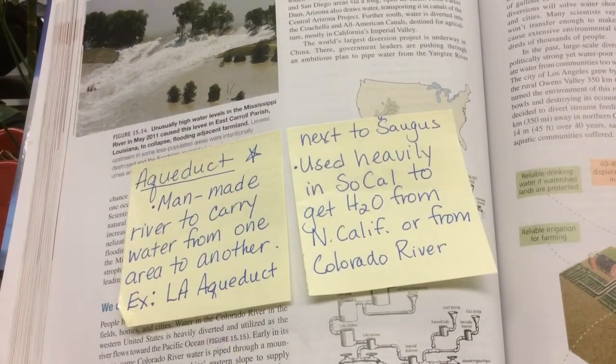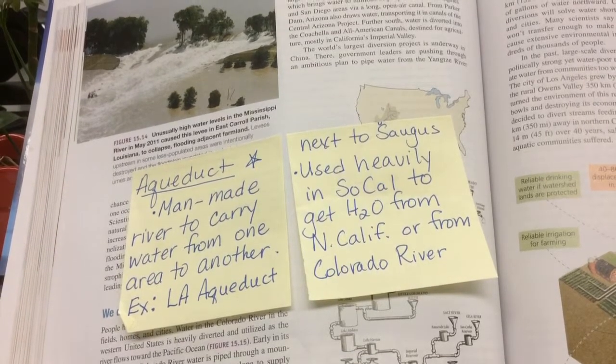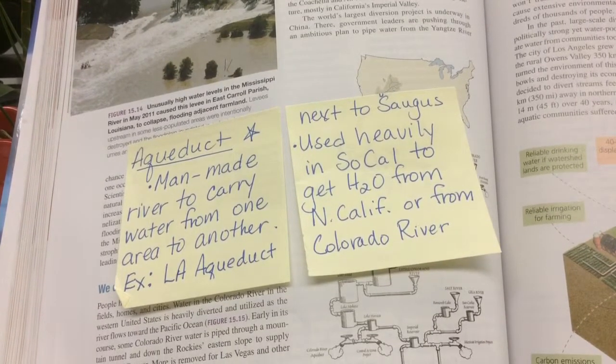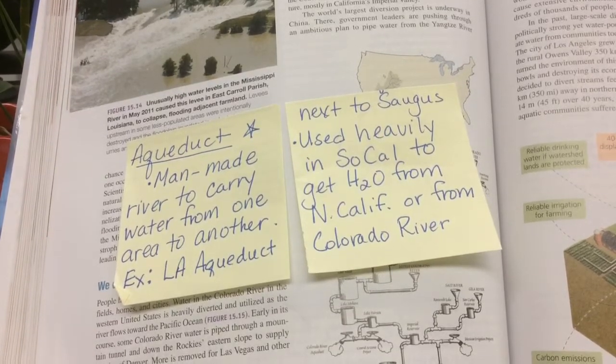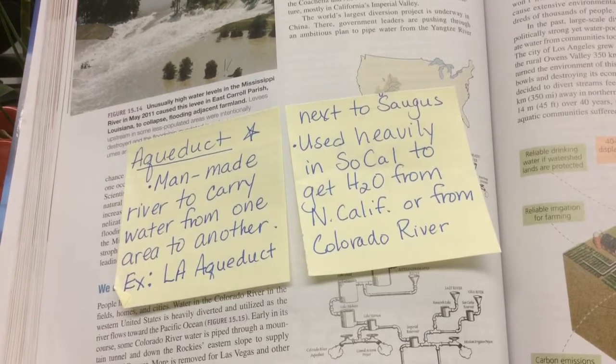Know what an aqueduct is? We have one right next to us in the pipe behind our school. So an aqueduct is a man-made river to carry water from one area to another. The LA Aqueduct is next to Saugus High. That's not our water, actually. It goes through our town to LA City for their water.